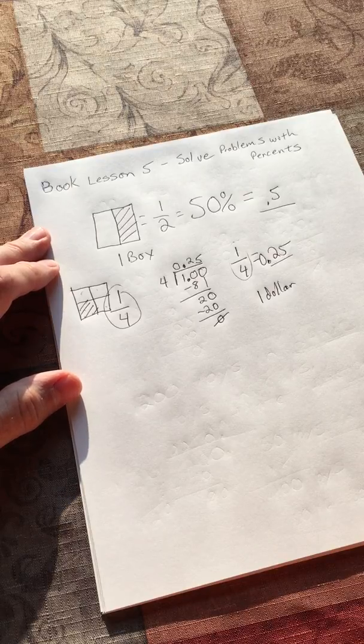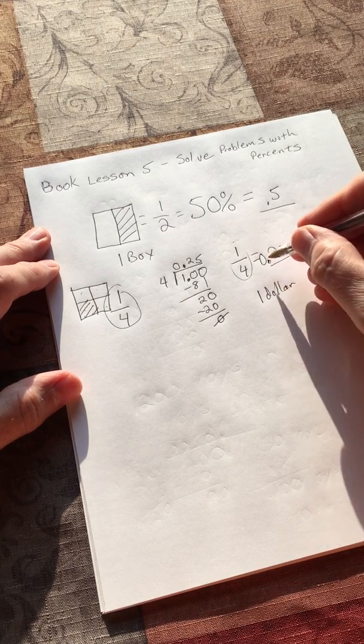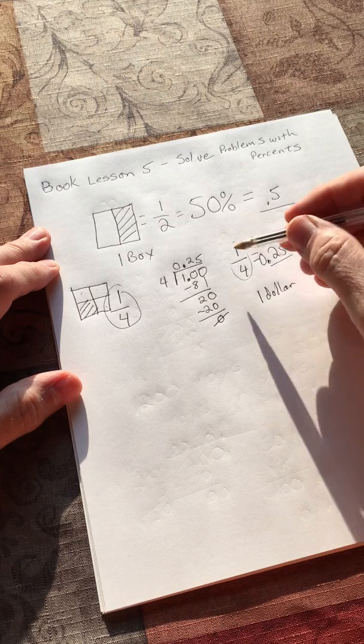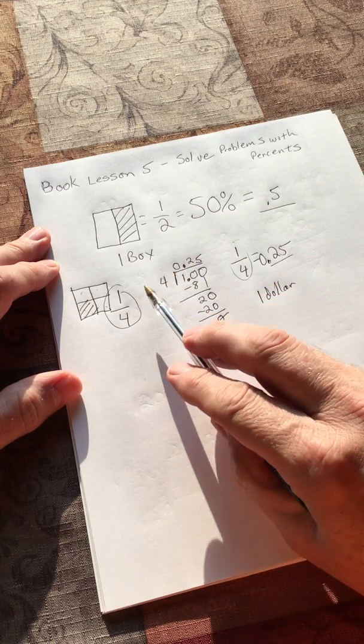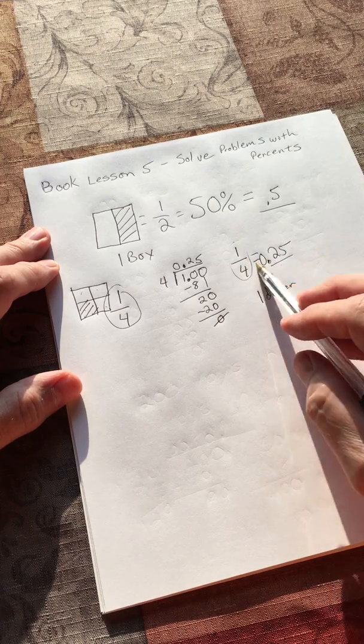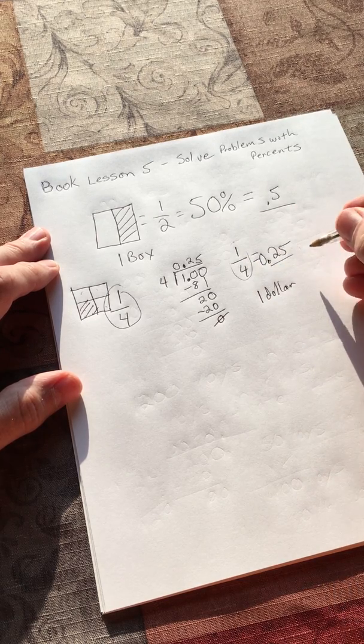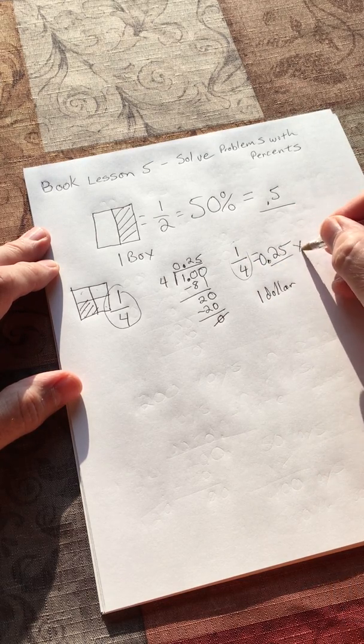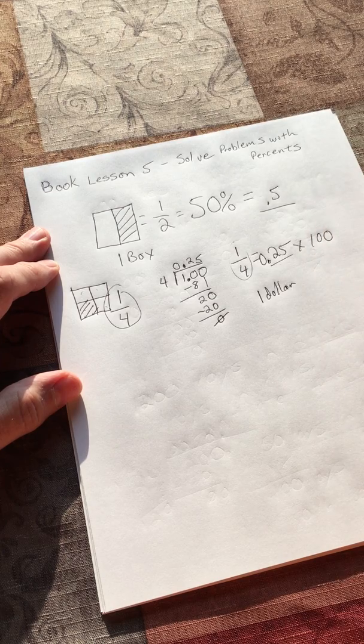Okay, well, here's a really cool thing. To find the percent of a fraction, we have 2 steps. One, we go through the division to find this decimal, okay? And then you take your decimal and you multiply it by 100.